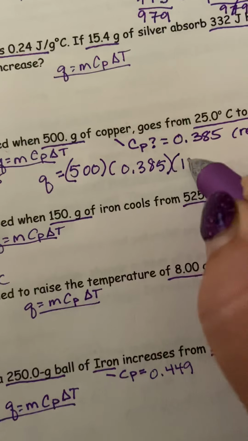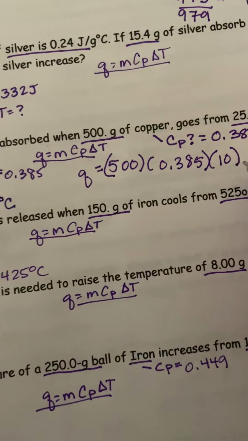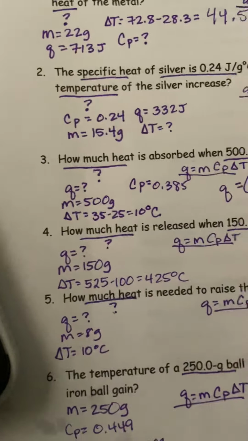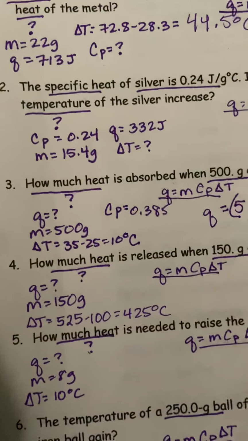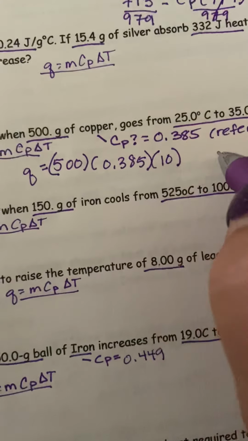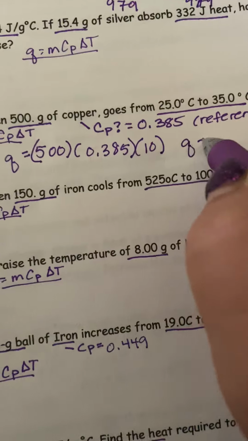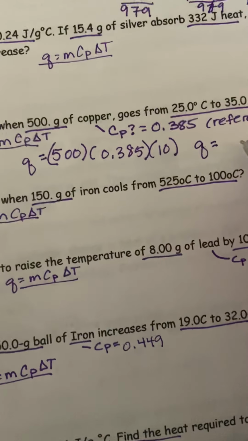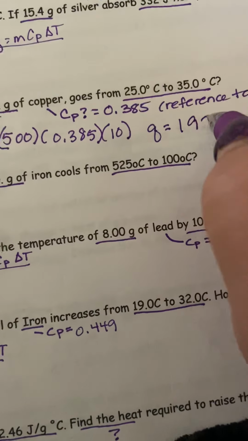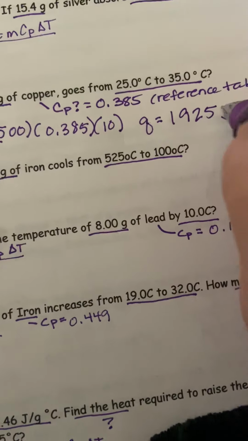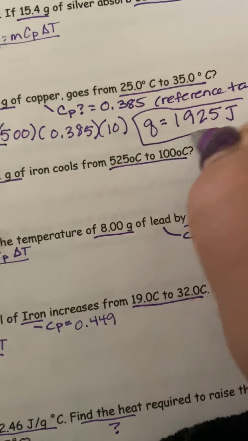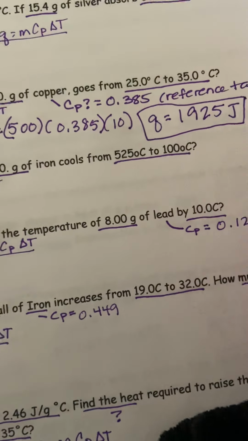So multiply all of that together, and you're going to get Q equals 1925 joules. Then put a square around it.